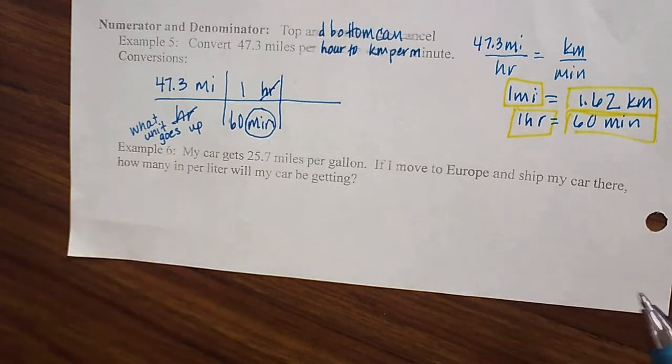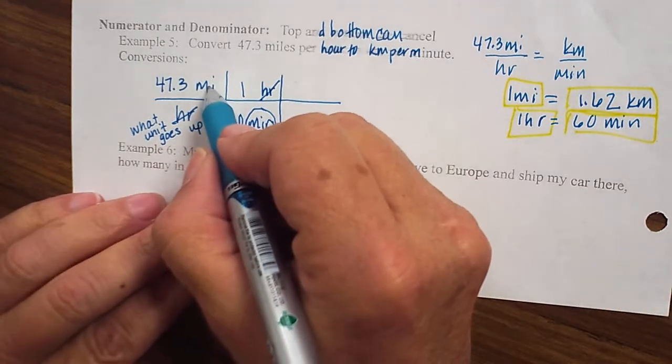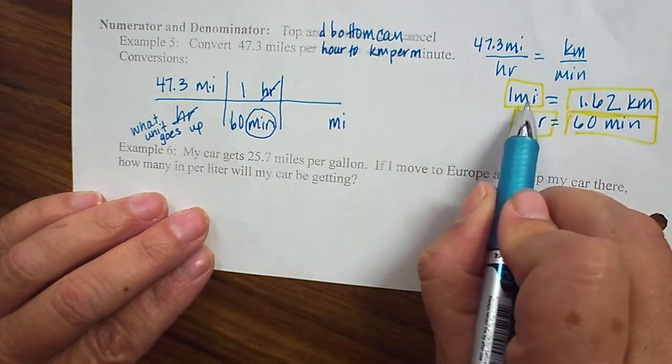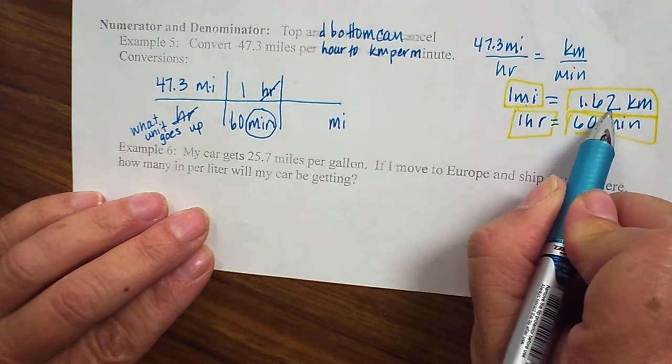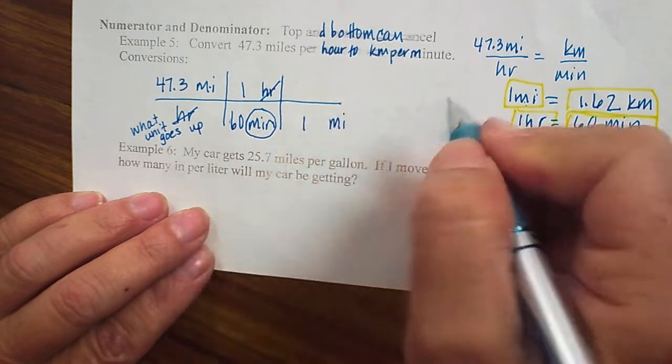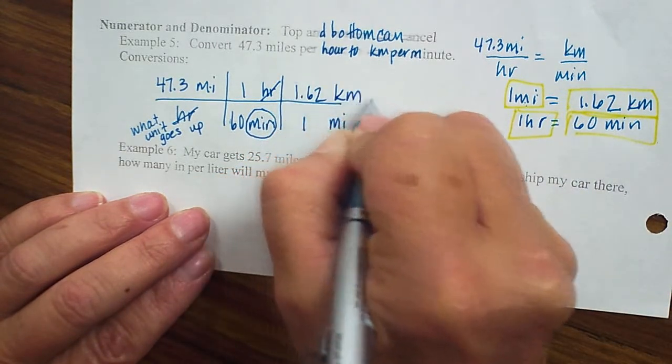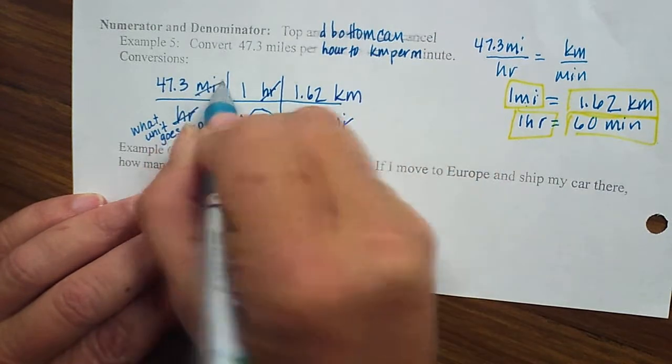Next, I'm going to do my miles. My miles are on top, which means they're going to go down to the bottom. And then I look here, miles to 1.62 kilometers. 1 mile to 1.62 kilometers. Miles cancels and miles cancel.